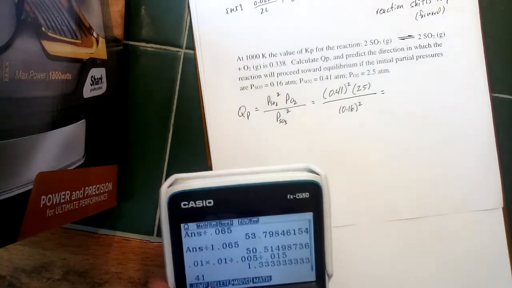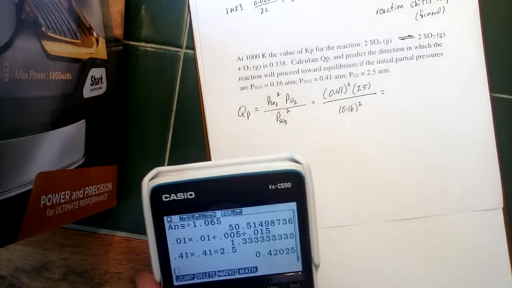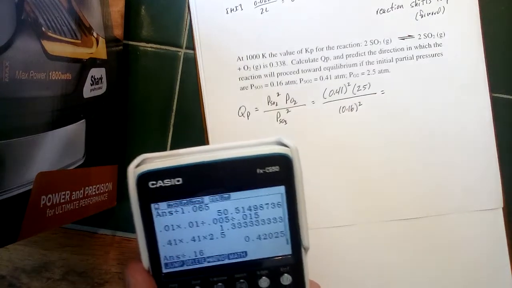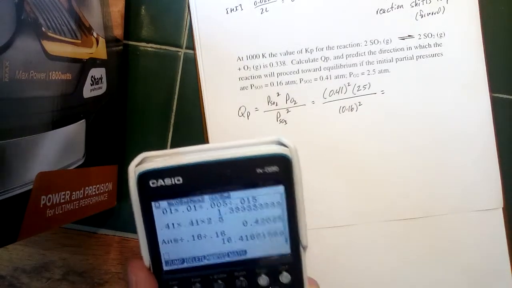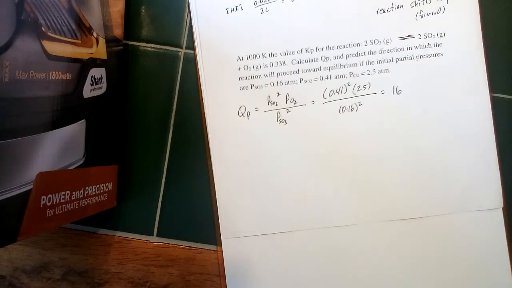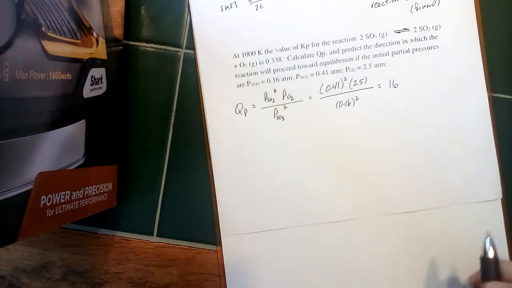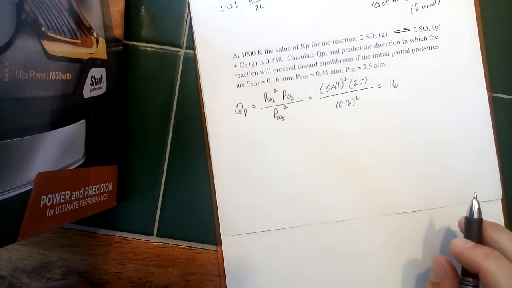So 0.41 times 0.41 times 2.5 divided by 0.16 divided by 0.16. And again, this is really two significant figures here based on our partial pressures. So Q would be 16 here when I round out that answer.